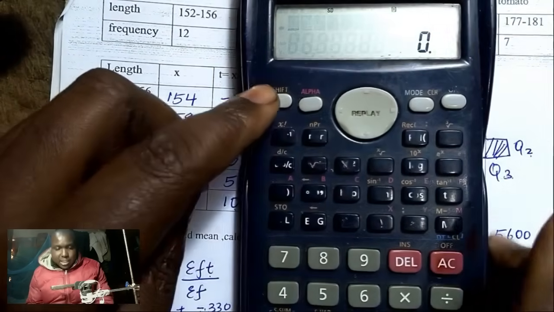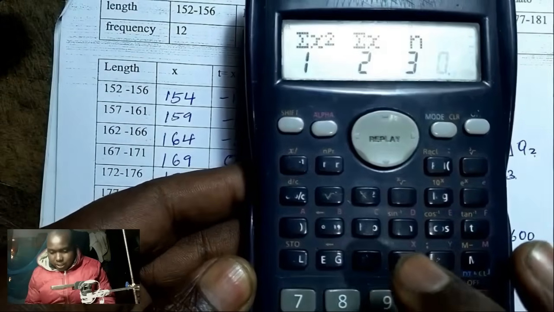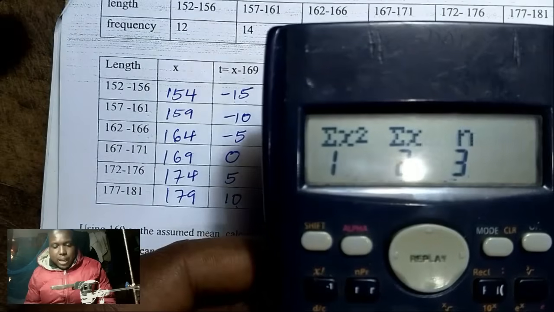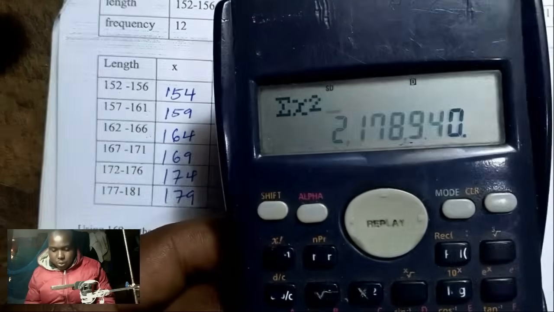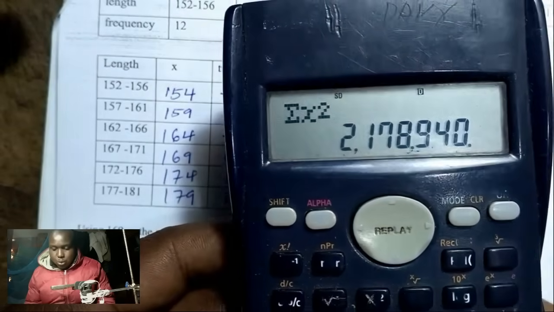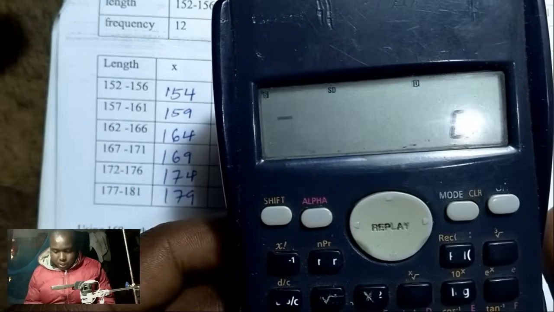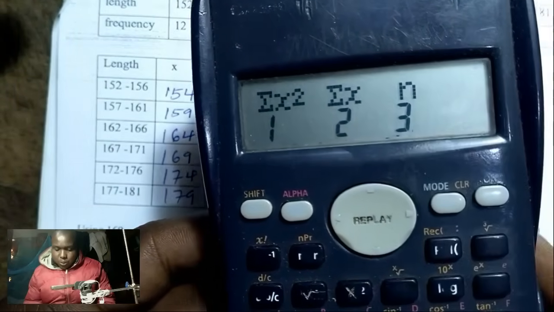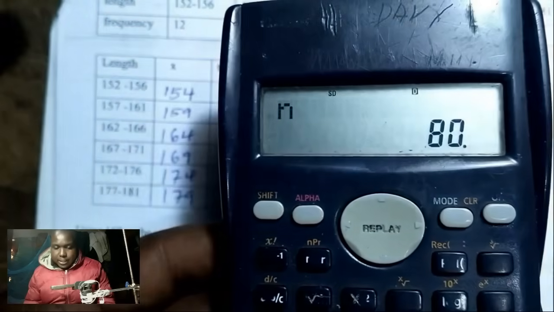So you press shift, and then 1 gives you summation x square. When we haven't used the mean, we would press here and put equal, and it gives us the total. But we didn't use that, so there's no need. So 1, 2. The first n gives us the total frequencies. If you press 3 and then equal sign, it should give you 80.